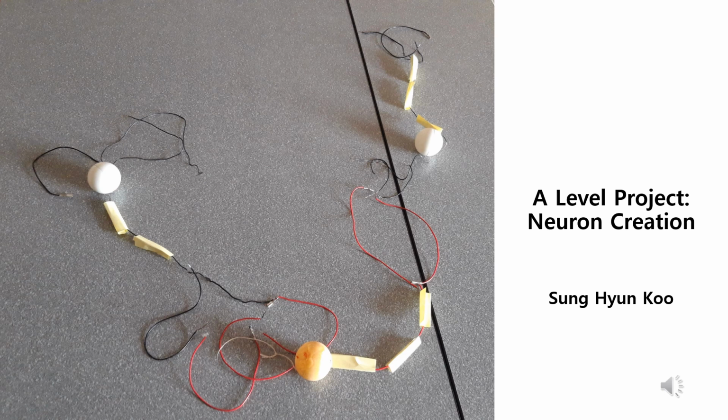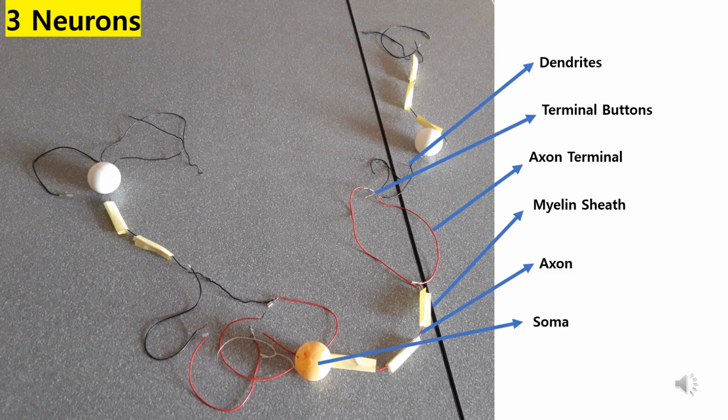This is my video for my A-level project, Neuron Creation. So here are my 3 neurons. As you can see, the short electrical wires are the dendrites, and the somewhat long ones are the axon terminal.